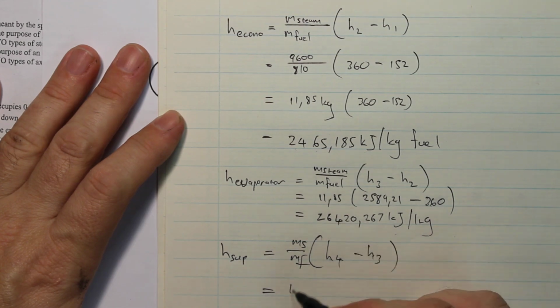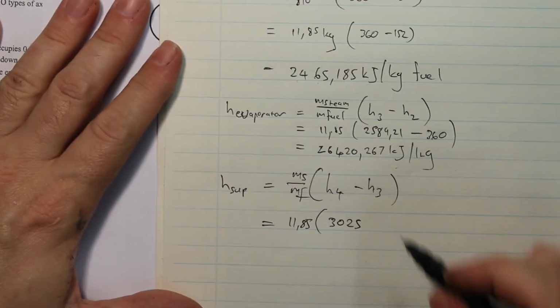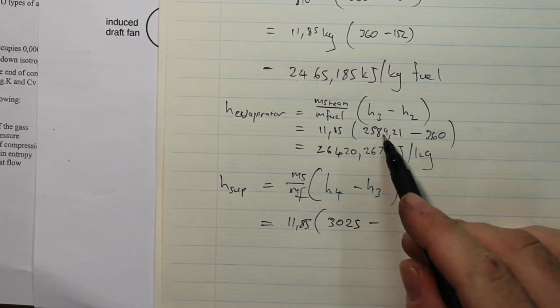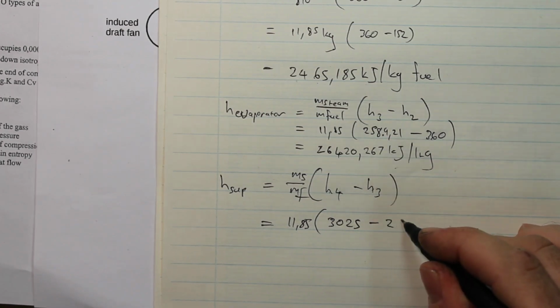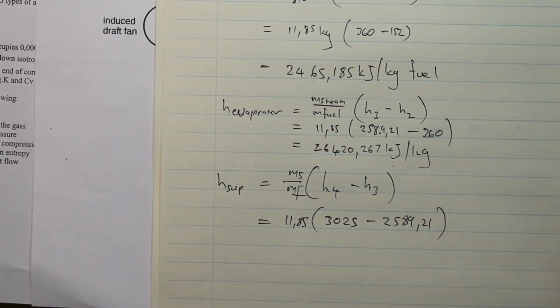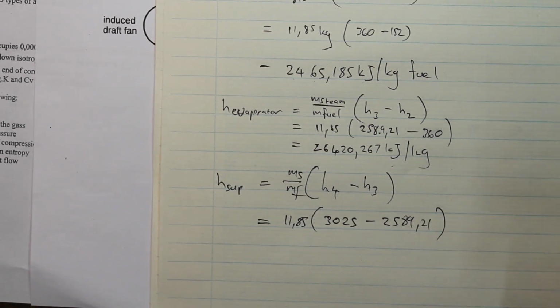And that's going to be 11,85. And we read that value just now, 3,025 minus, what does it come out of the evaporator at? Over here, H3 is 2,589,21. Okay, and then we can calculate that answer.